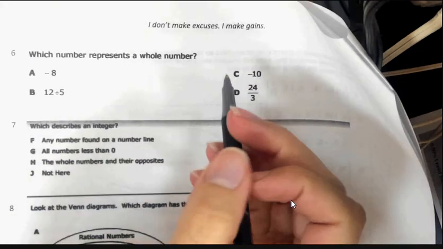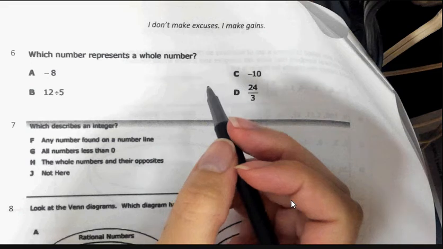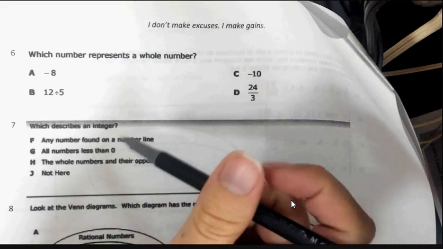This video is meant to help you with your homework on classifying rational numbers. So for example, question 6 talks about whole numbers. Whole numbers are a type of rational numbers, and whole numbers start at 0. So we write whole like this with a 0 instead of an O to remind us that whole numbers start at 0.